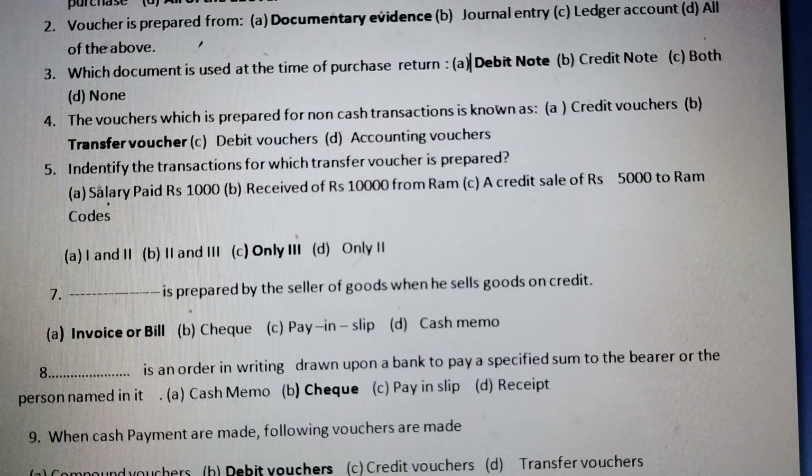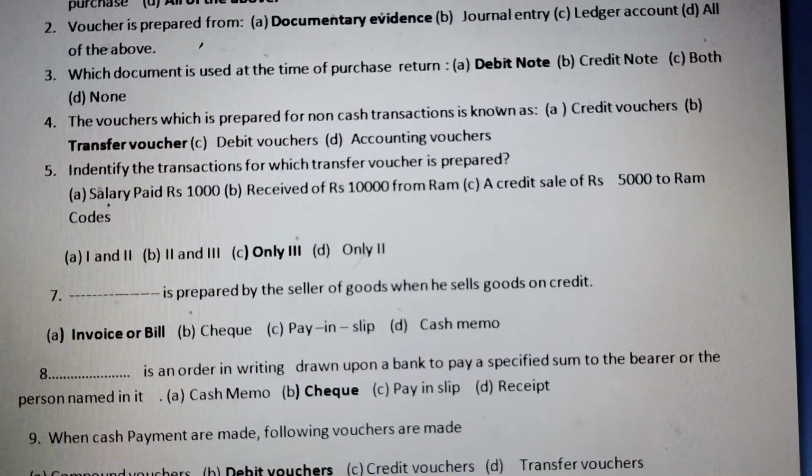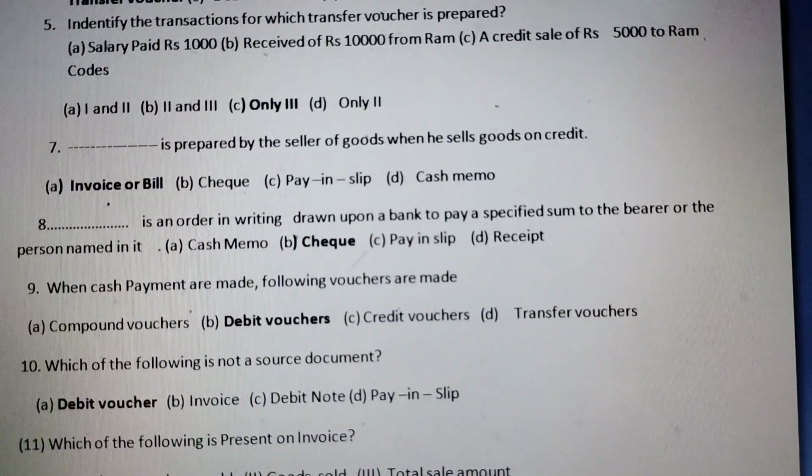And the other question: when cash payments are made, the following vouchers are made. When cash payments are made, you will definitely prepare a cash memo. But for a cash voucher, when cash is paid, we have to prepare a debit voucher, and when cash is received, we have to prepare a credit voucher.